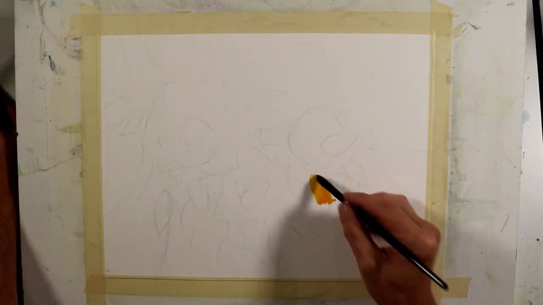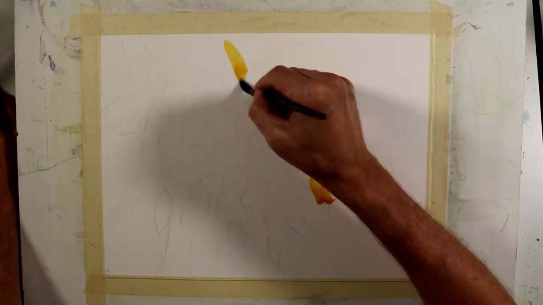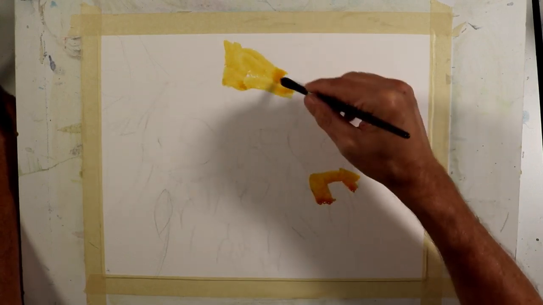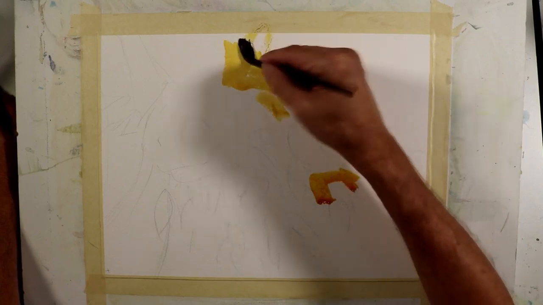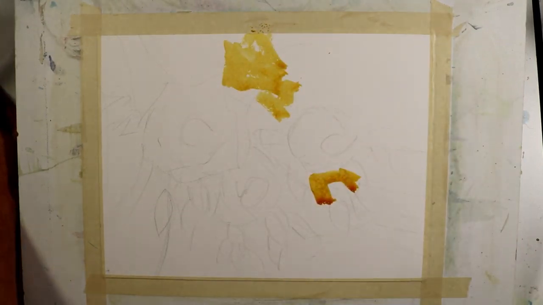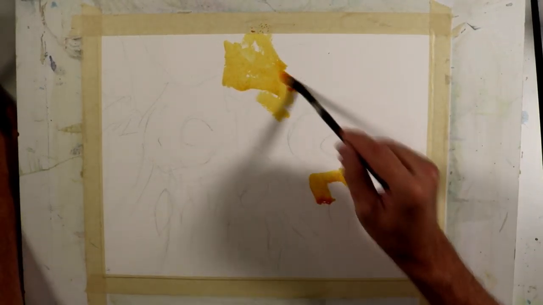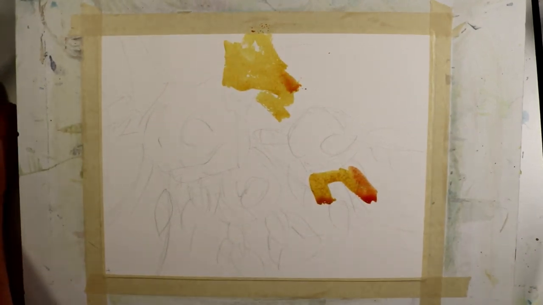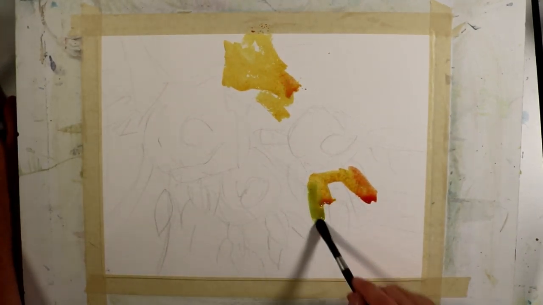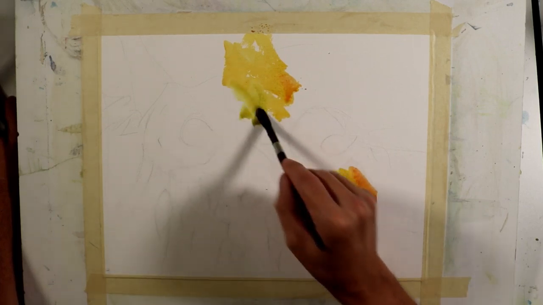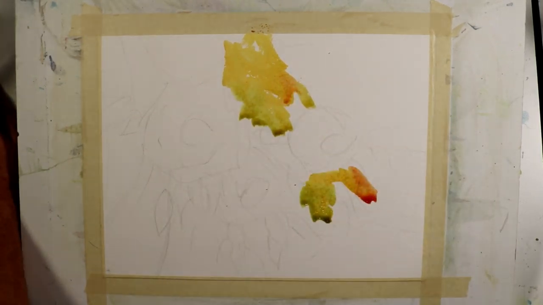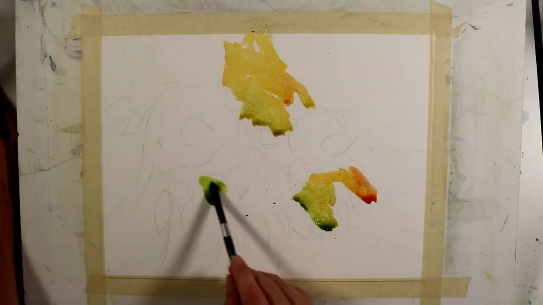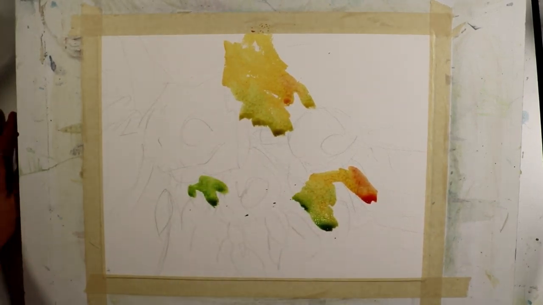I'm going to begin by starting to put down some large soft washes, and I'm working on a quarter sheet, 11 inches by 15 inches, 140-pound cold press watercolor paper. I'm working at about a 20-degree angle, and my paper is taped to my gator board with masking tape and rolled with a wooden roller.